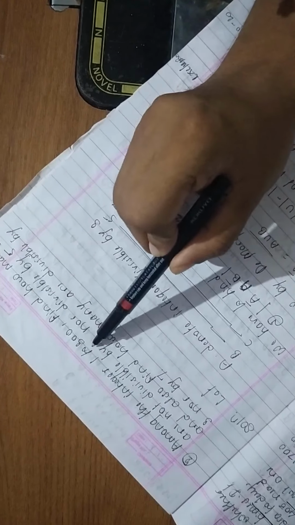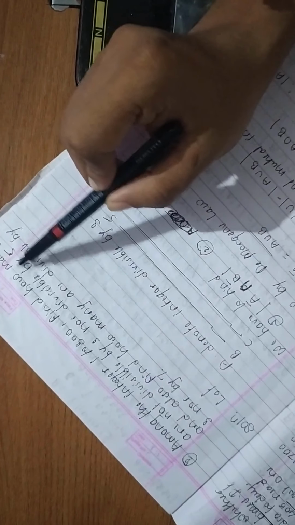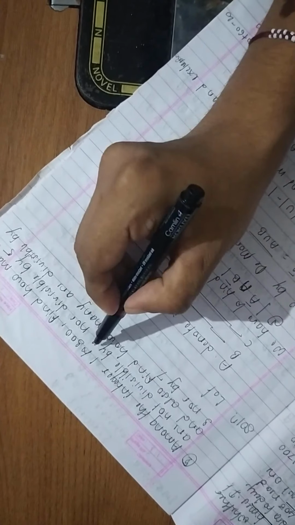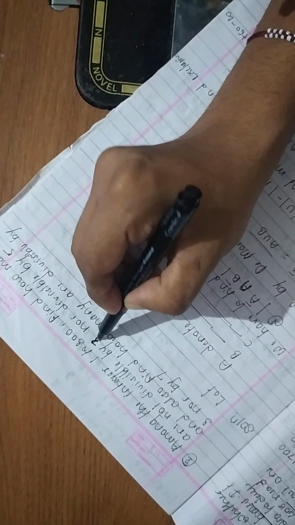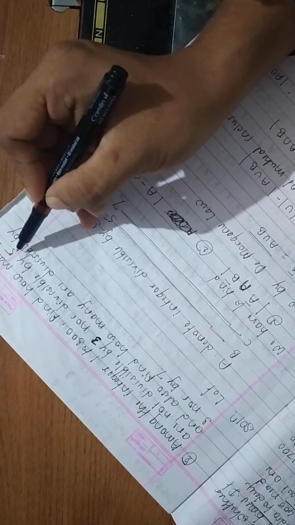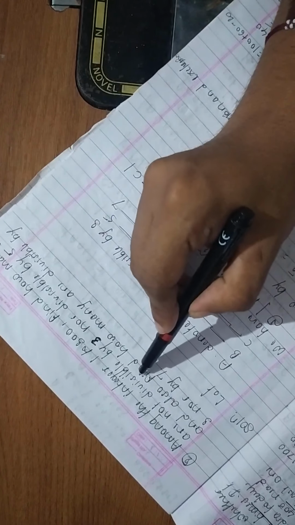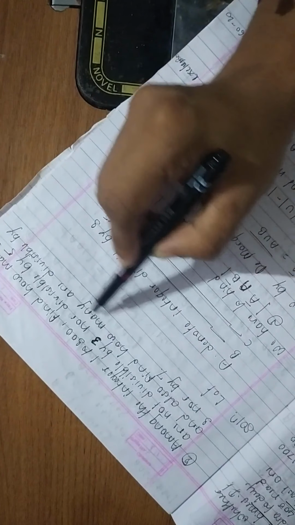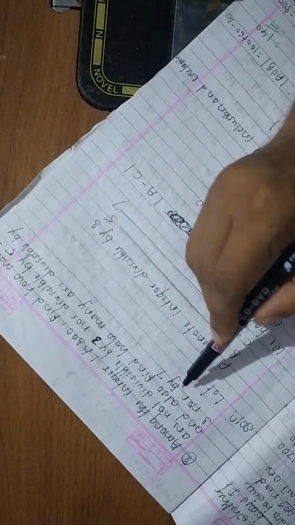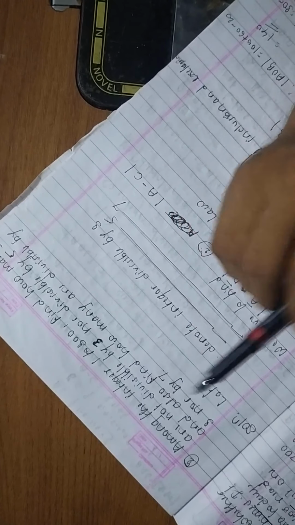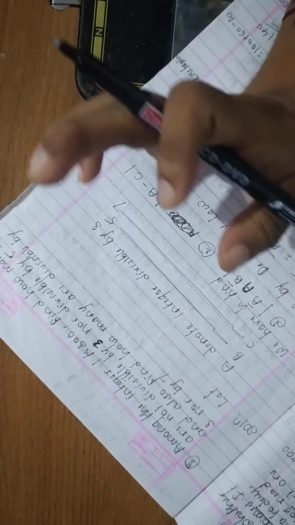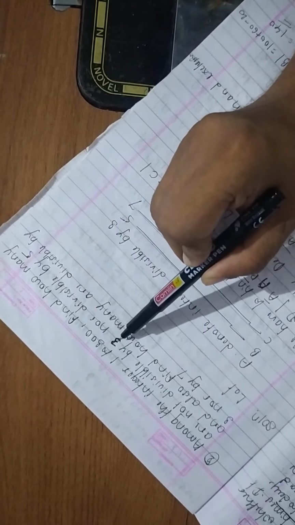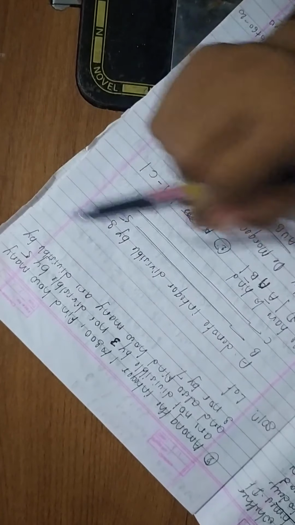Among the integers 1 to 300, find how many are not divisible by 3, nor divisible by 5, and also find how many are divisible by 3 but not by 7. Okay, actually it is a slightly confusing question. How many numbers have they given? We have to find numbers divisible by 3, 5 and 7. So 3 numbers are there.